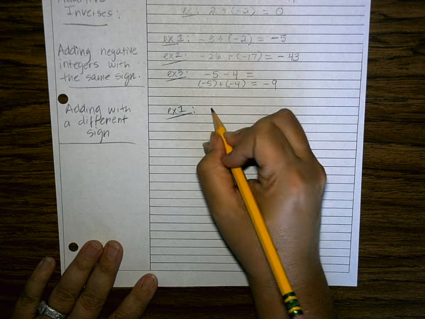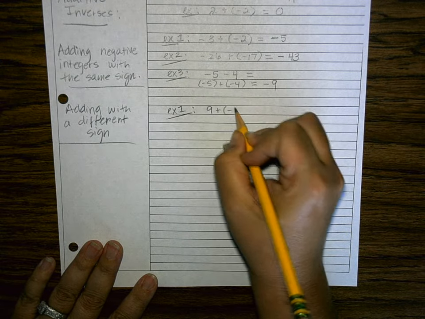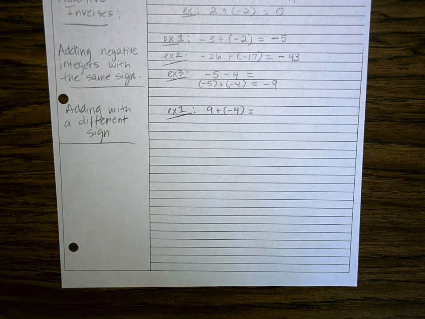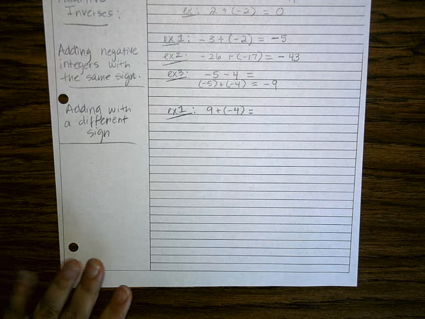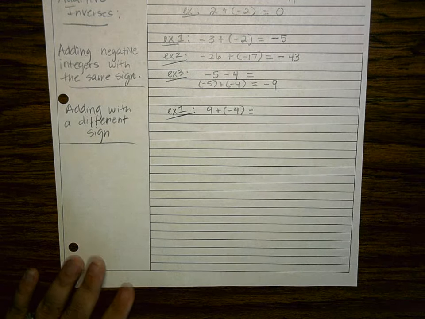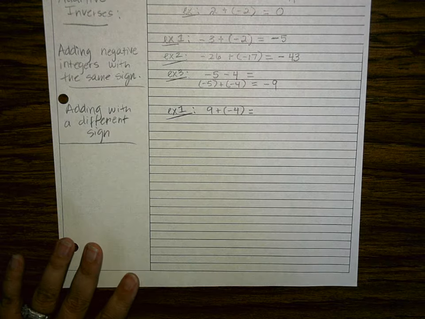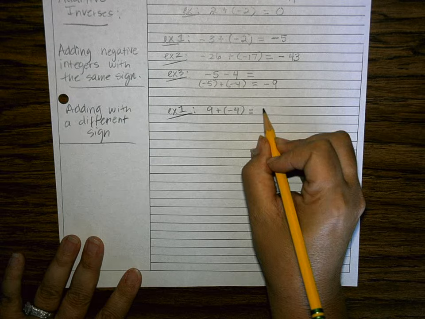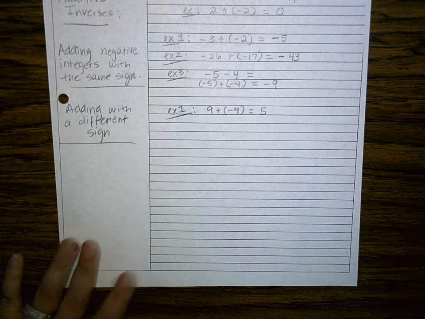And let's do 9 plus, and then in parentheses, a negative 4. Raise your hand if you think you know the answer to that. Okay, all of you with your hand up, 1, 2, 3, say the answer. 5. Who agrees with 5? Who thinks it's like negative something? Who has no idea? It's actually 5, they're right. It's the same thing as saying 9 minus 4. You don't really need the plus sign. So it is 5.